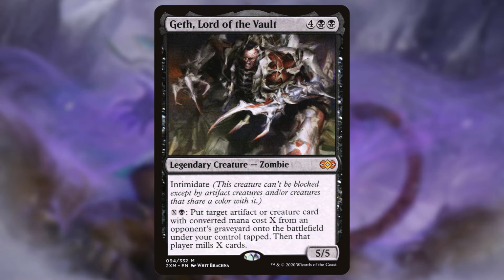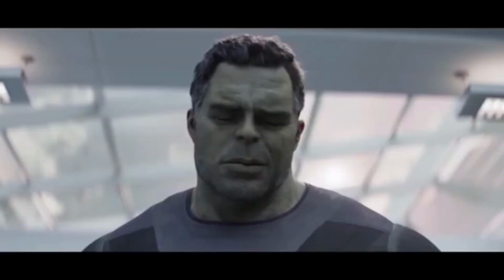Geth, Lord of the Vault, 6-mana 5/5 Intimidate. Pay X and 1 black, put target artifact or creature card with converted mana cost X from an opponent's graveyard onto the battlefield under your control tapped, then that player mills X cards. Mill and Reanimate. What more do you want? I was made for this.